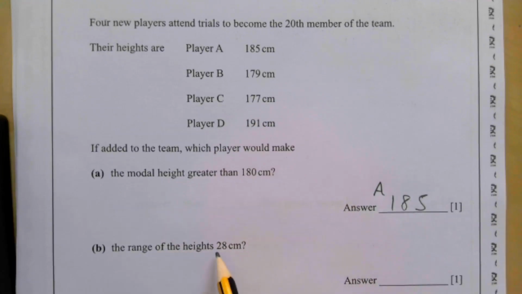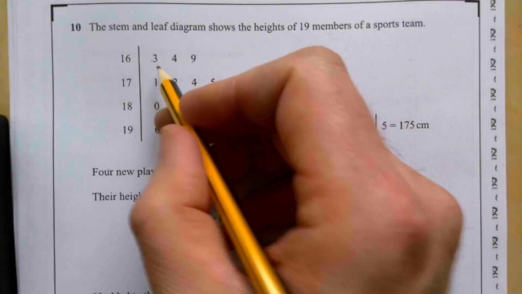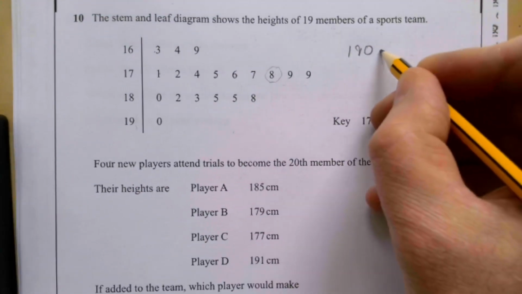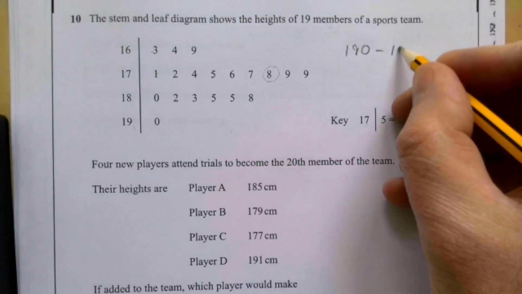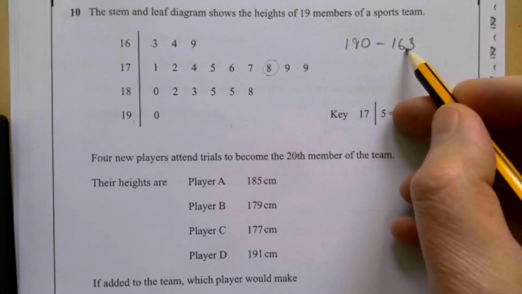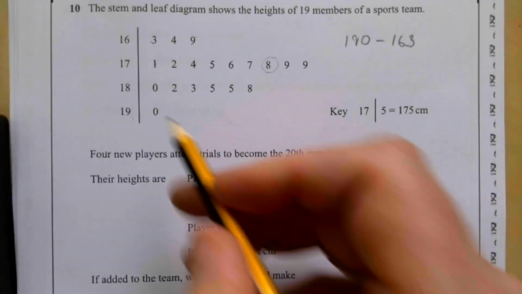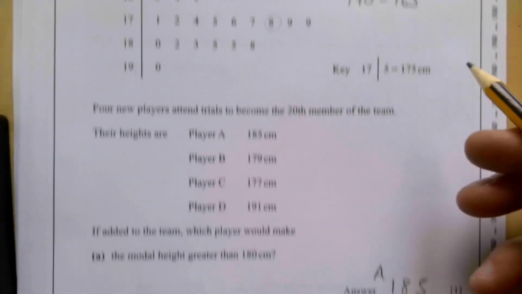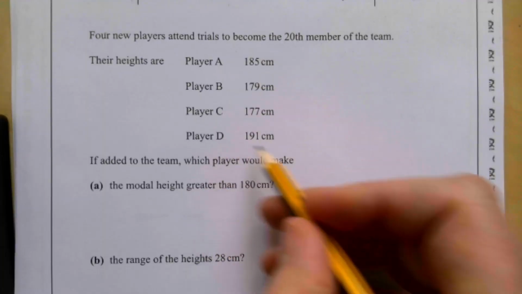The range of the heights is 28 centimeters. So what's the range currently? The tallest person is 190, and the smallest person is 163. So it's currently 27, and we would need to make it 28. So we need someone who's either bigger than 190 or smaller than 163. So that is going to be player D.